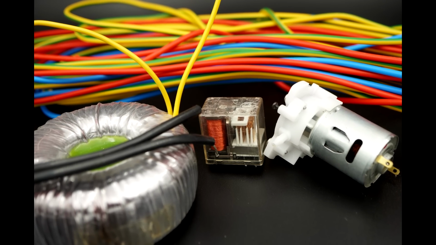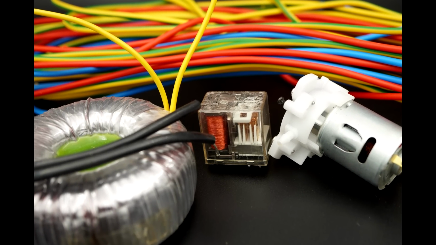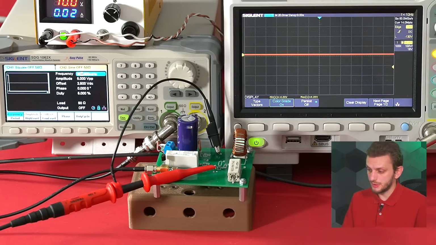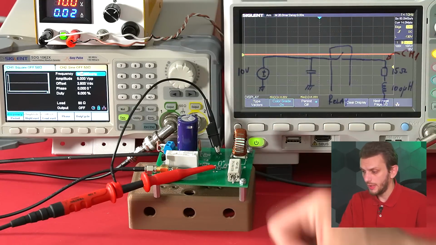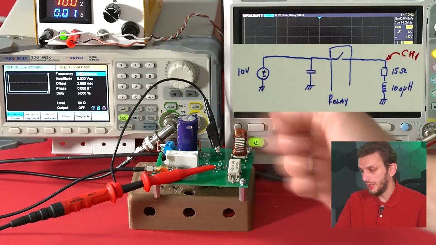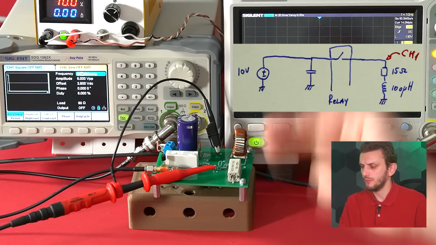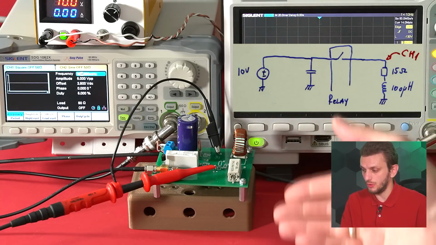This could be something like a relay, a transformer, a motor, or just a long wire. For the sake of simplicity and ease of modeling, I'll be using a 15 ohm resistor in series with a 100 microhenry inductor, and driving these from a 10 volt supply through a relay. So I build the circuit on a small board, and as a switch relay, I'm using a 5 ampere 250 volt AC rated component. So this is switching the 10 volts into our load.